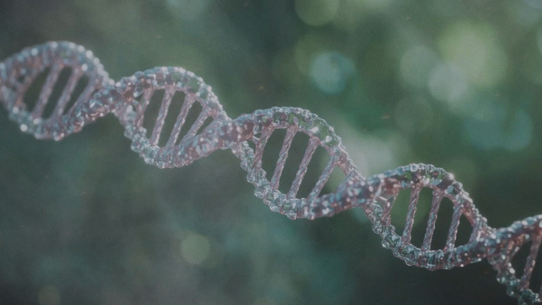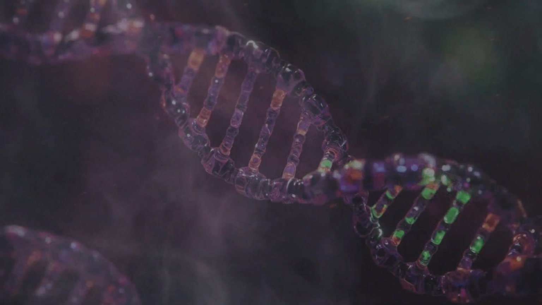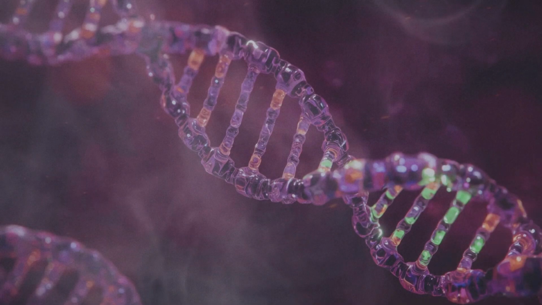Replication does not begin randomly. It starts at specific regions along the DNA, known as origins of replication. From each origin, the double helix begins to open. The two strands separate, forming a structure called the replication fork. The replication fork resembles a widening Y-shaped junction, where the parental strands move apart and new strands begin to form alongside them.